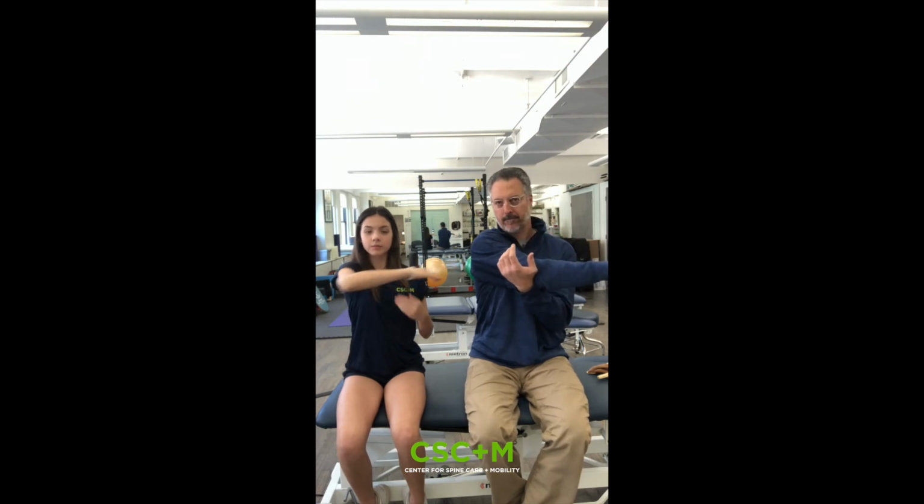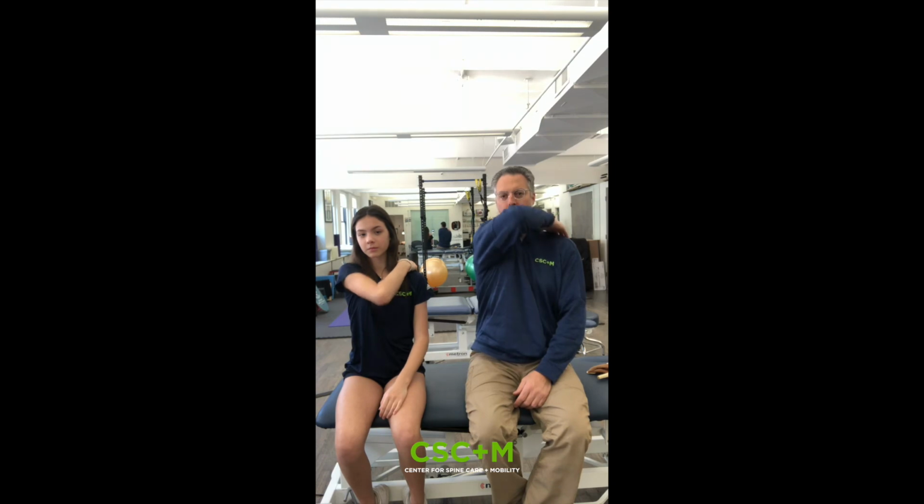Good. The next thing you're going to do is take your hand, put it on the opposite shoulder, and lift your shoulder. If this elicits a pain response, you could have an impingement type of situation in your shoulder.